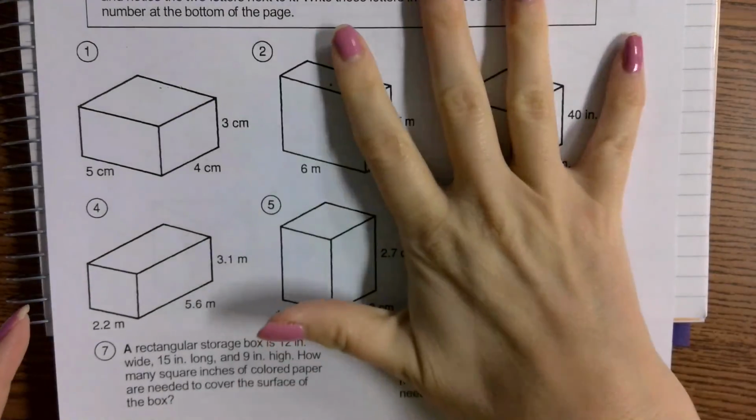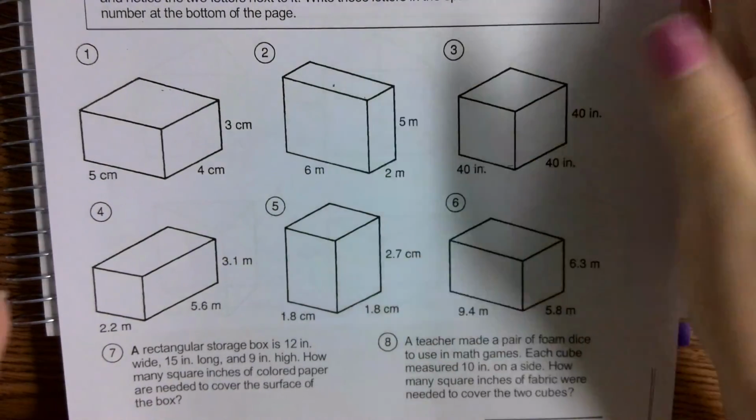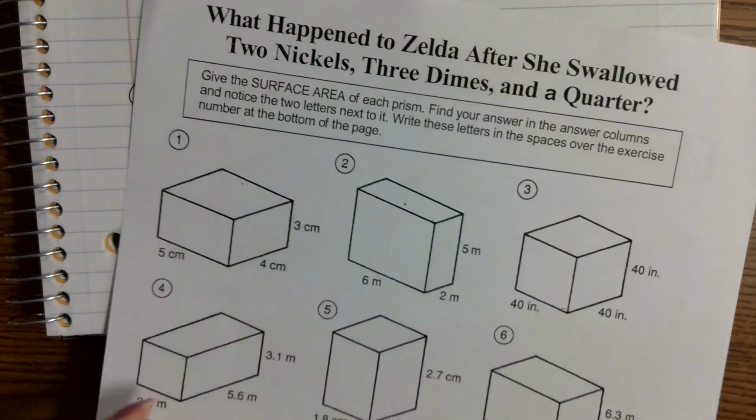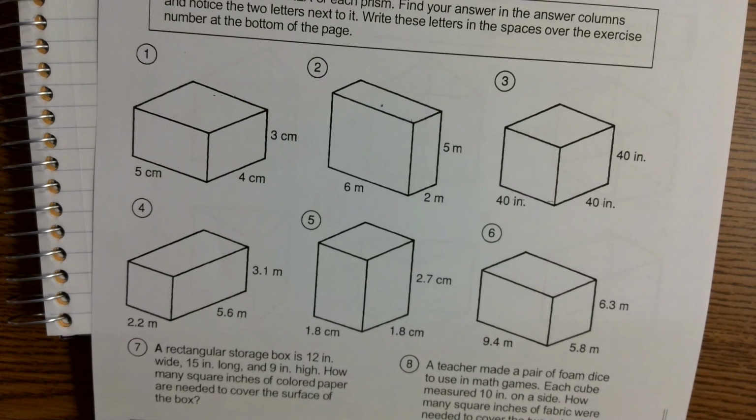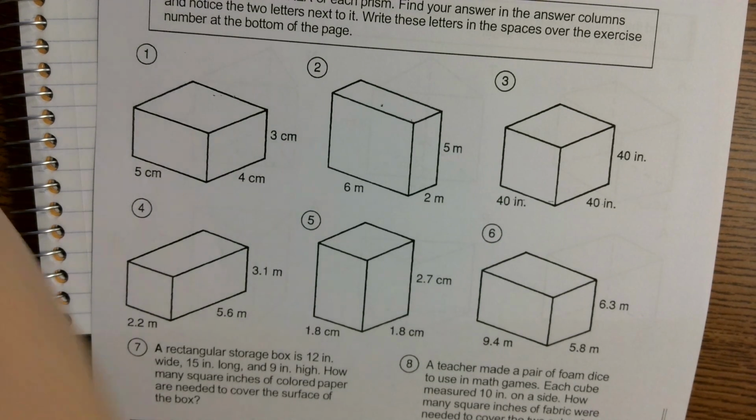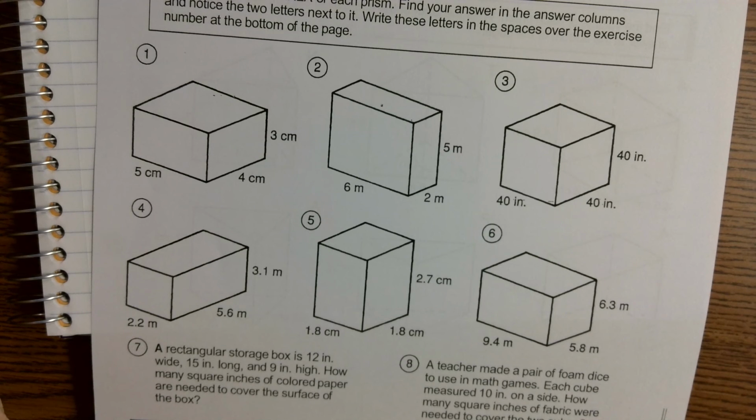You must show your work, whether it's on the paper or on a paper attached to it. You will not get credit for the assignment if there isn't work shown. Is that clear? Yes. Fantastic.